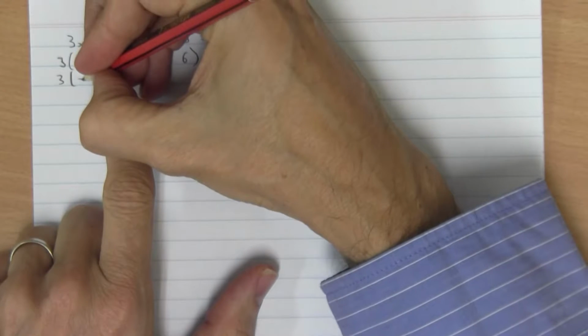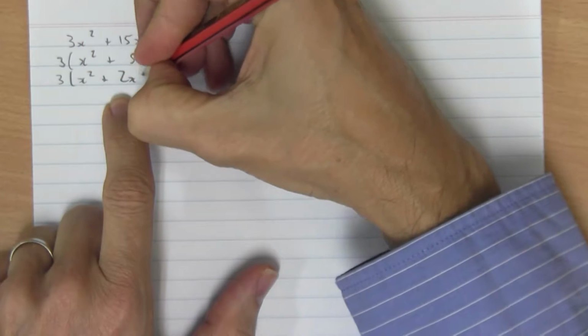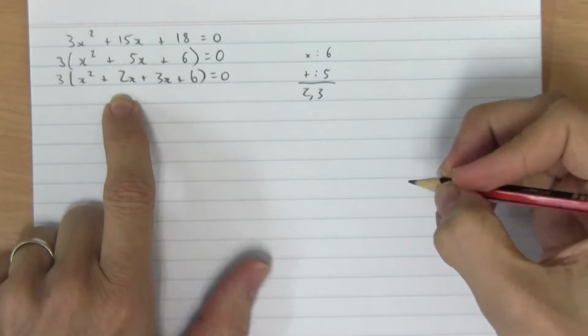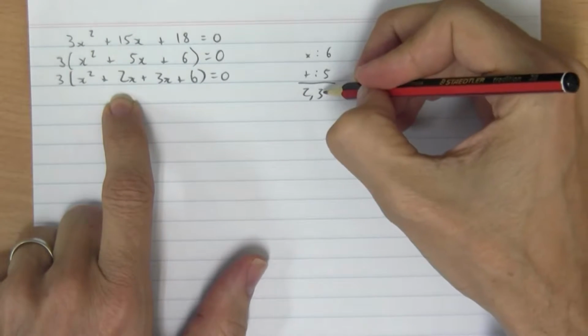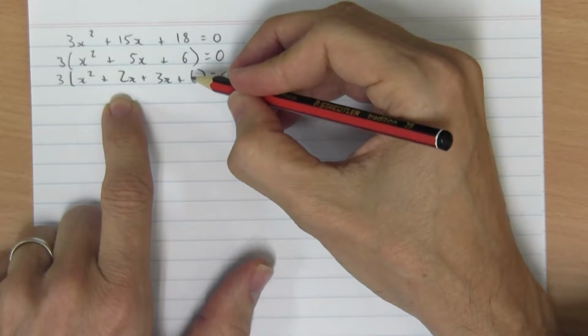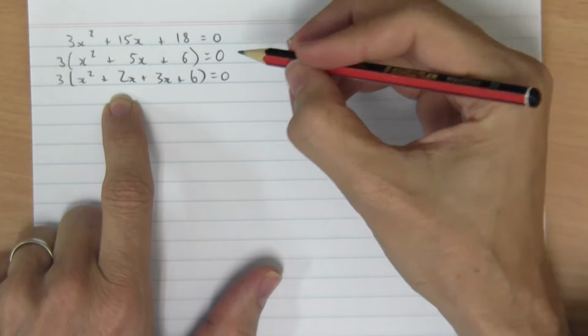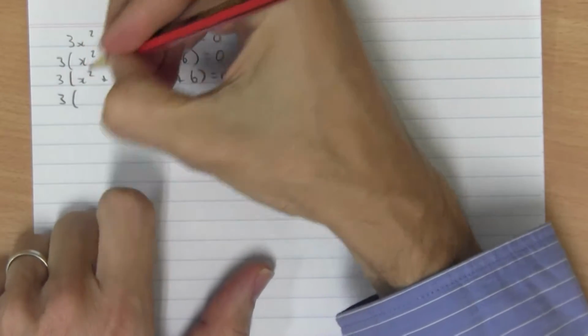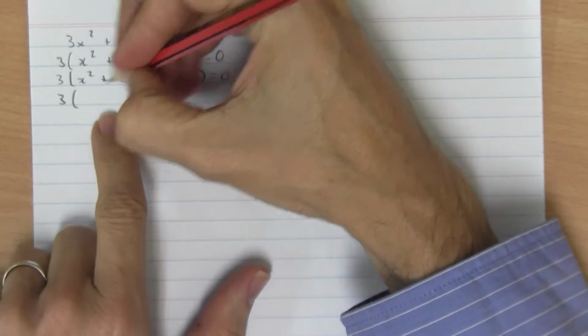I will split them up. x squared plus 2x plus 3x plus 6. I know I don't have to. I can go straight to (x plus 2)(x plus 3). But I want to keep doing this because the next ones that are non-monic, I will have to do that. So it's 3. Now factorise the left two terms.